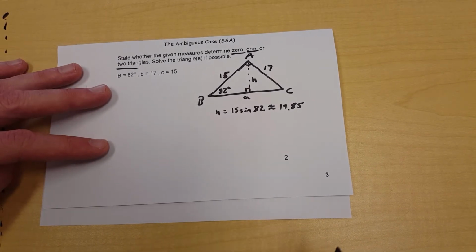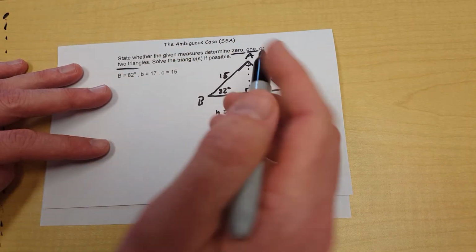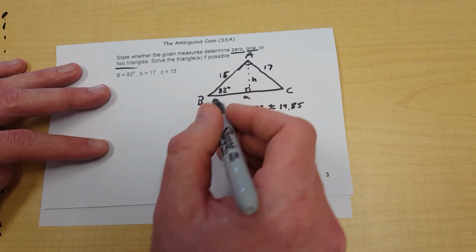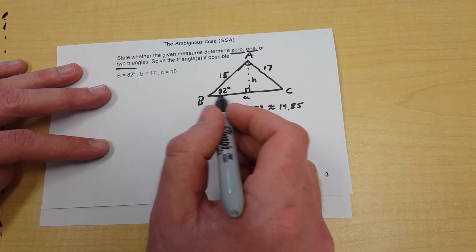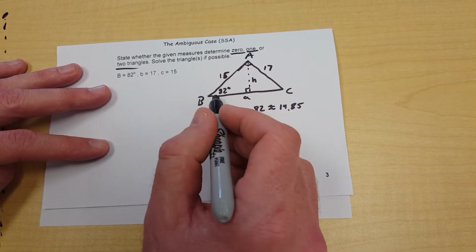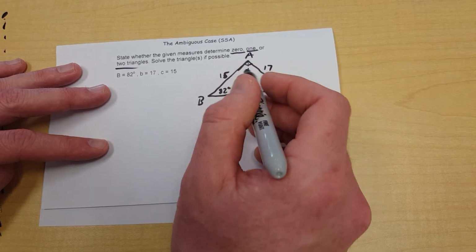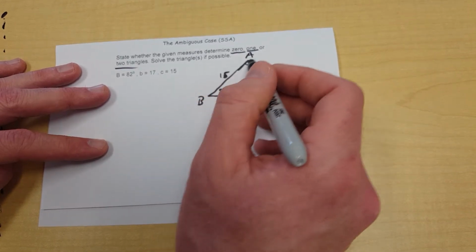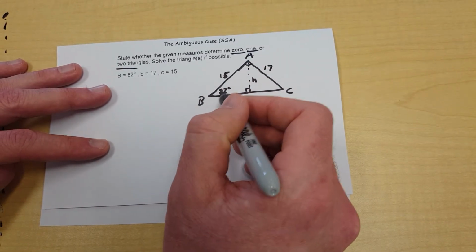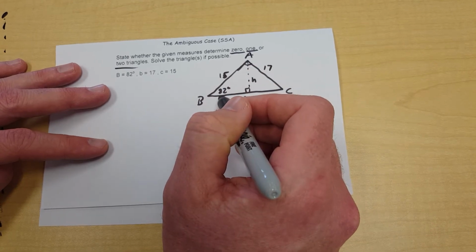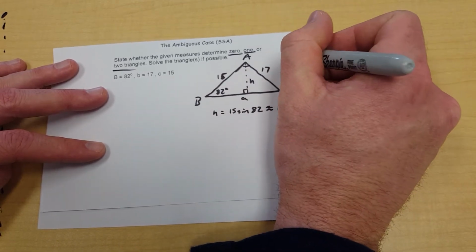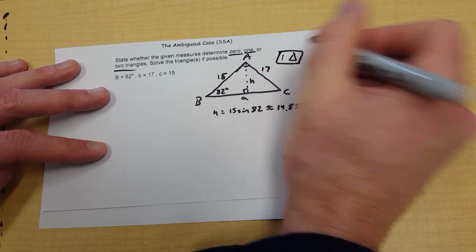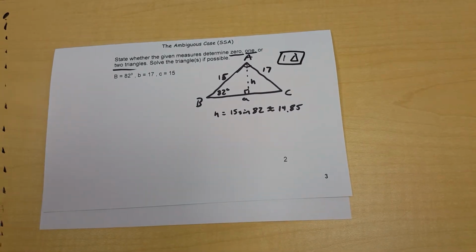Now that I know it's at least 1 triangle, I have to figure out, is it going to be 2 triangles possible? Well, I still think about that hinge, and having this 17 go over this way, is that 17 going to touch somewhere over on this side of the base? Here, since the 17 is larger than the 15, it's not going to work. So this one's not going to be 2 triangles, it's going to be 1 triangle possible, which is good news for us because that makes the problem a little bit shorter.